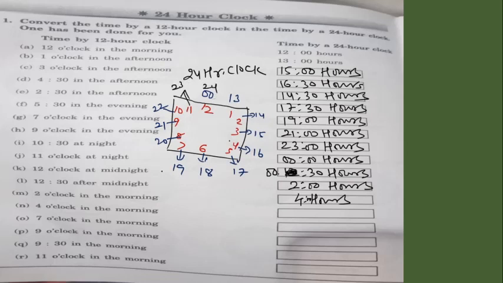So just remember that the inside clock is 12-hour and the outside clock is 24-hour clock. Just observe it carefully and write the time according to the given clock. Both the clocks are given.